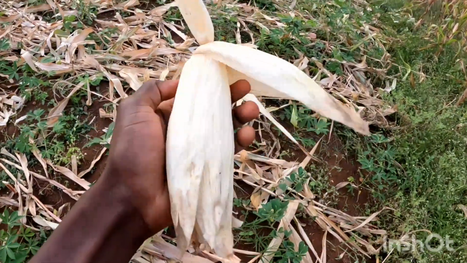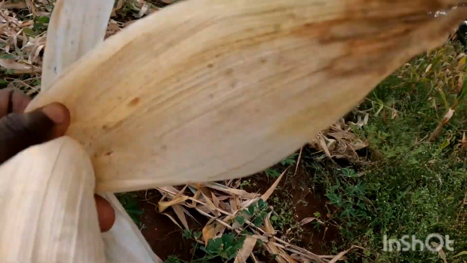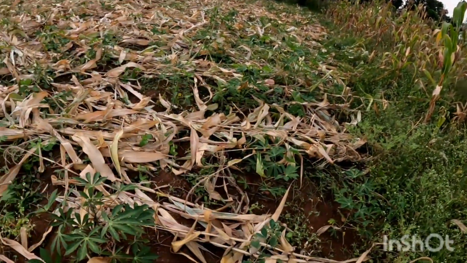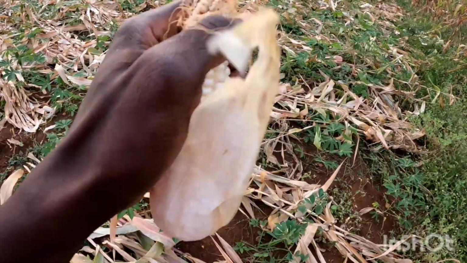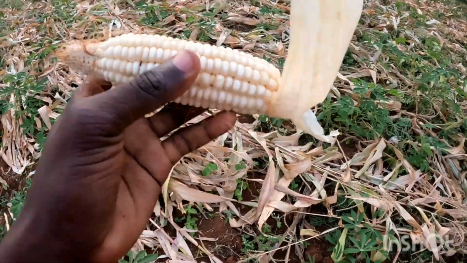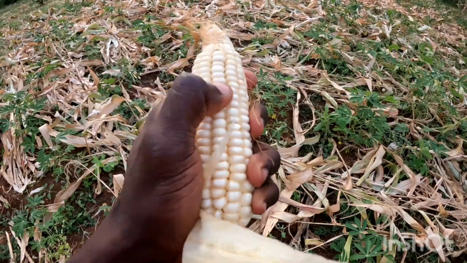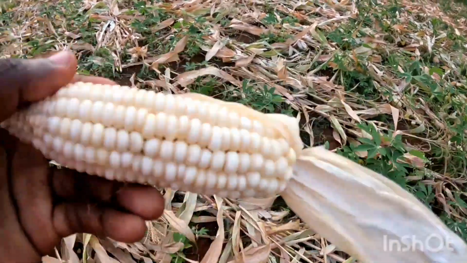When it turns white like this, it is ready for harvesting. This one you can't boil or roast. We have roasted maize, mahindi choma, which is the most common. The last time I checked, most people like roasted maize more than boiled maize. This one you put in the sun and sun dry it even more. It's dry already, but you sun dry it even more, then you grind it and it turns into flour.